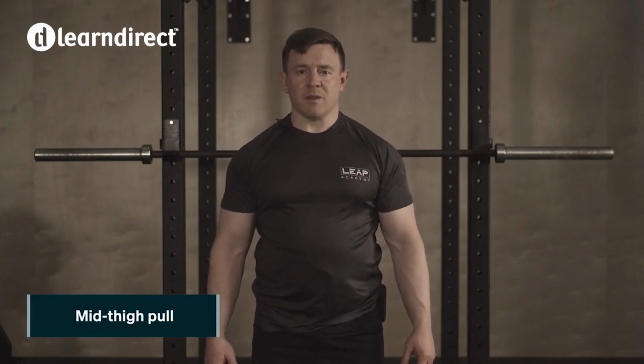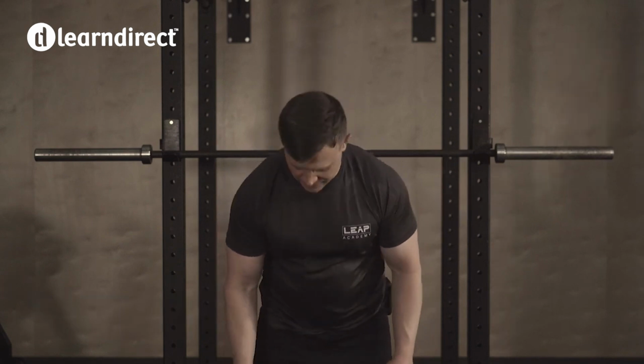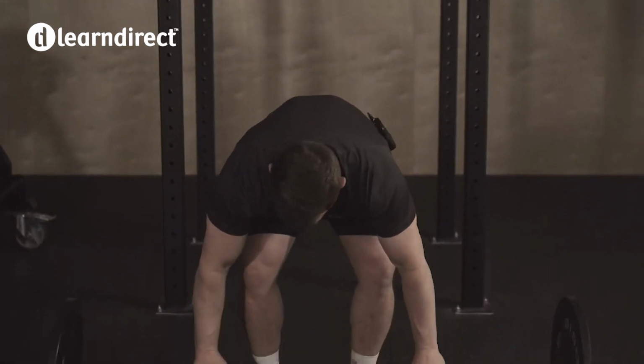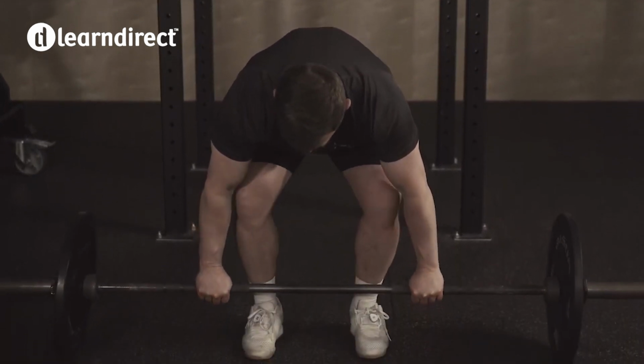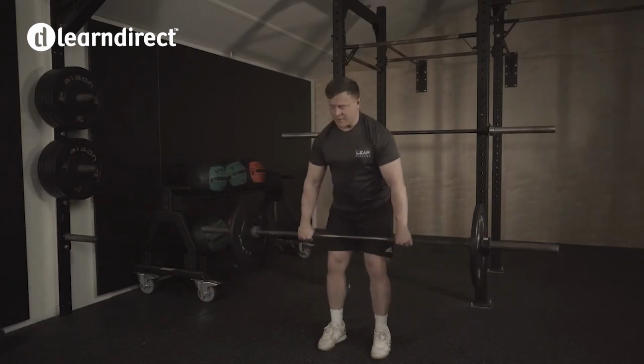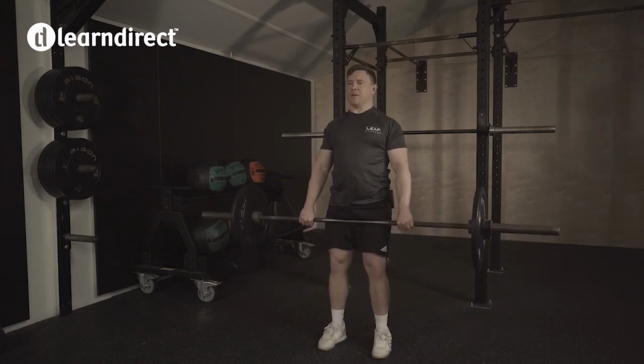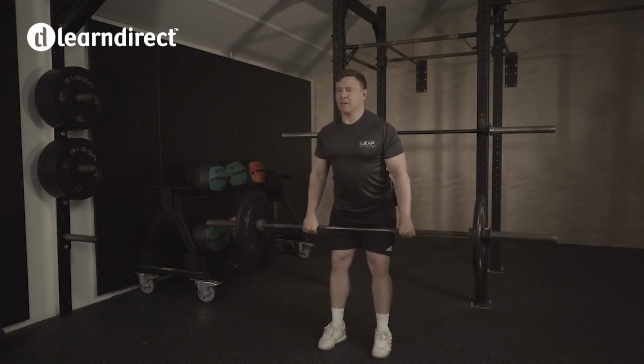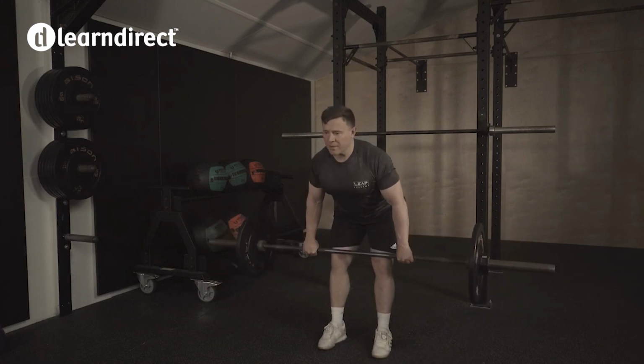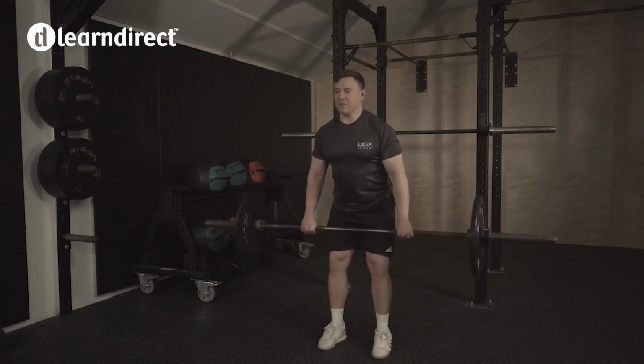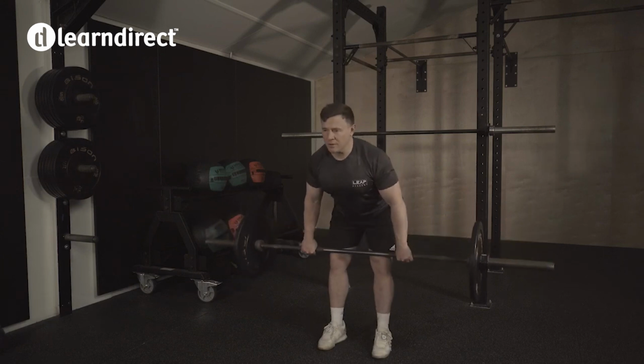So our next exercise is the mid-thigh pull. The mid-thigh pull is used to develop strength and coordination for the second pull of the power clean or full clean. So you approach the bar in the same way that you would the clean. Pull up, deadlift to the thigh. From here, push back with the hip, and then extend the hips aggressively, shrug, and jump onto the toe.